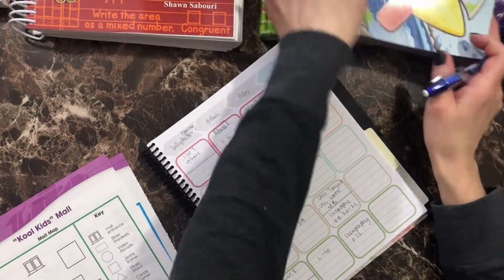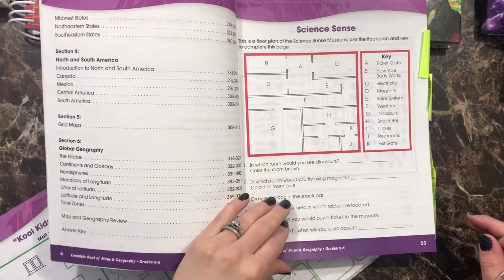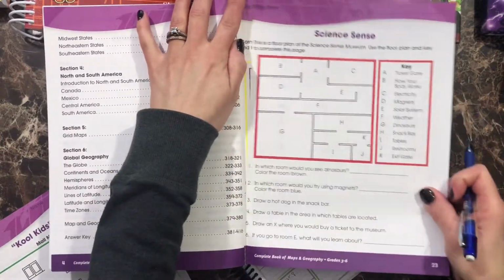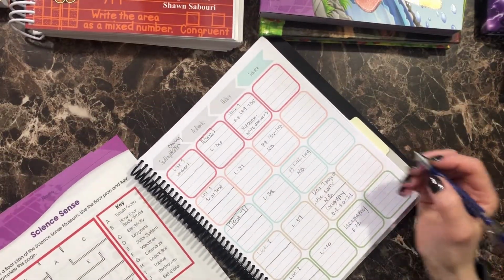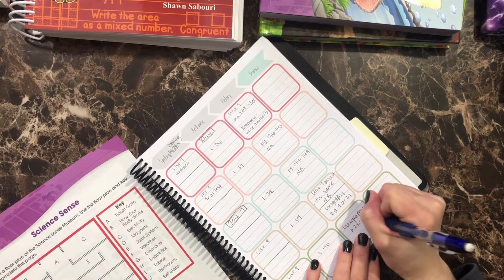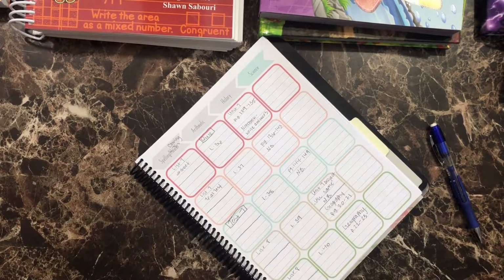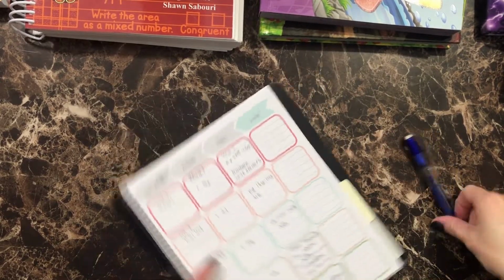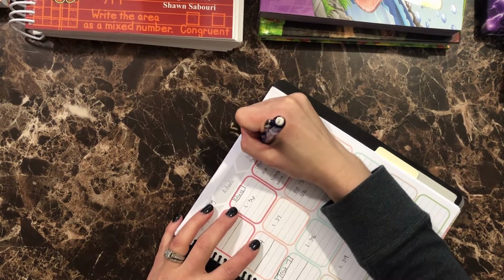You know what? I think I'm going to give her another page. I'm going to have her do two because we don't have history. So let's see here. What is this? Science Sense, page 23. I'm going to take this out of here, and we will write 23 there. And I'll put this with her little book for her worksheets. Okay, history is done finally. Let me put geography under here because it will bother me if I don't.